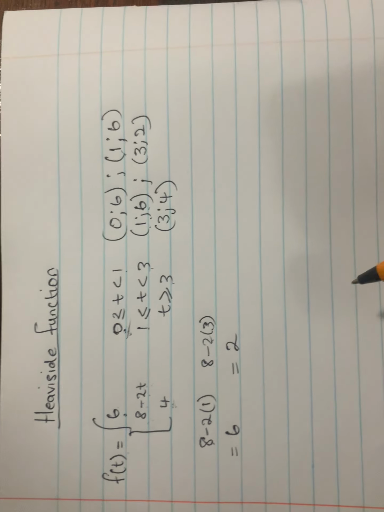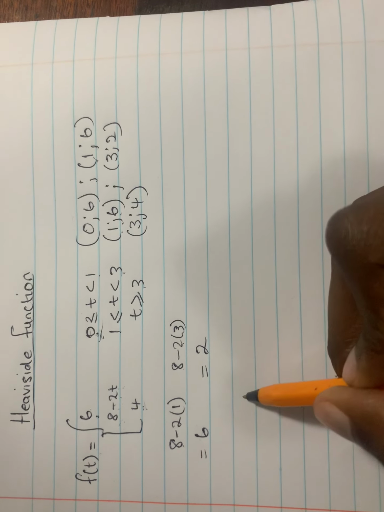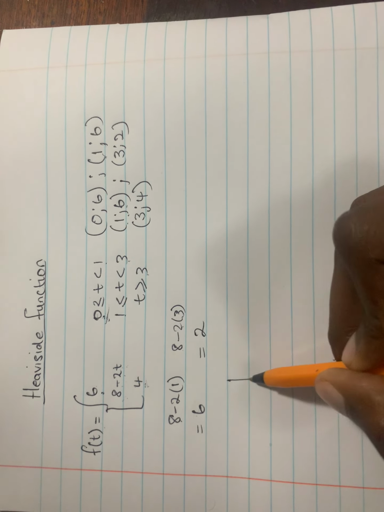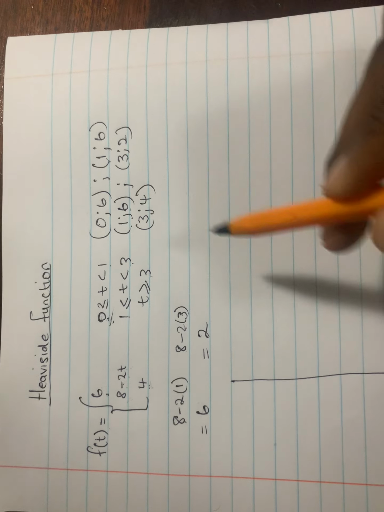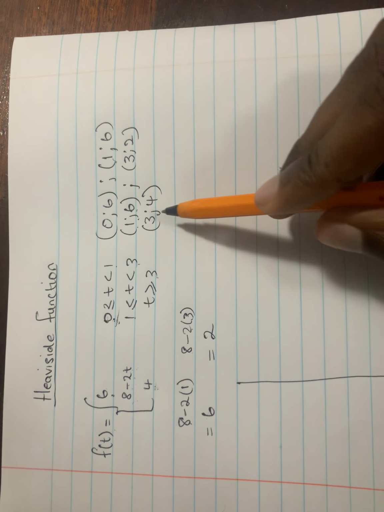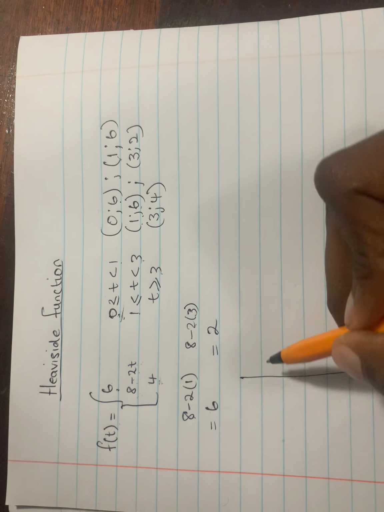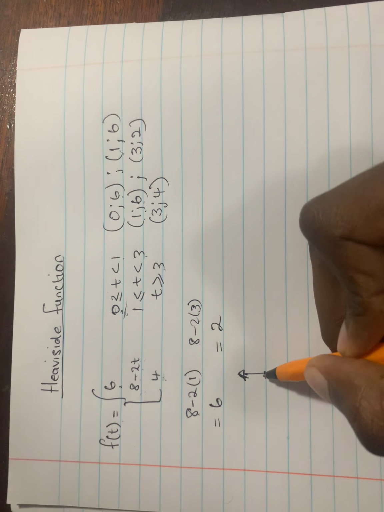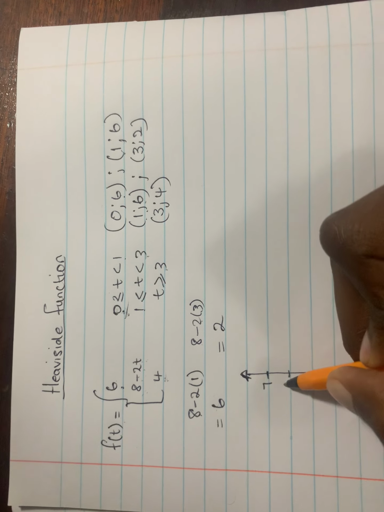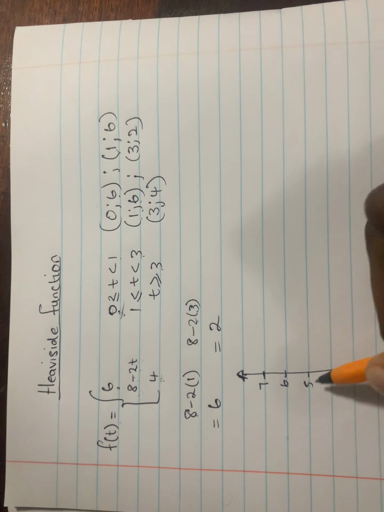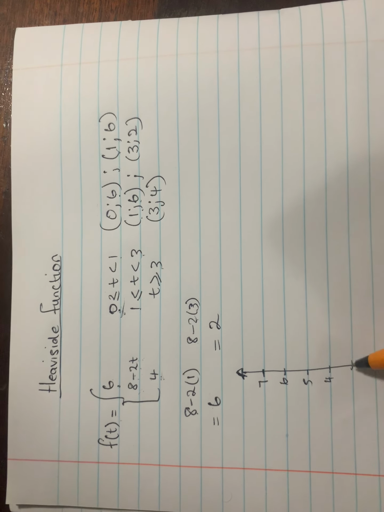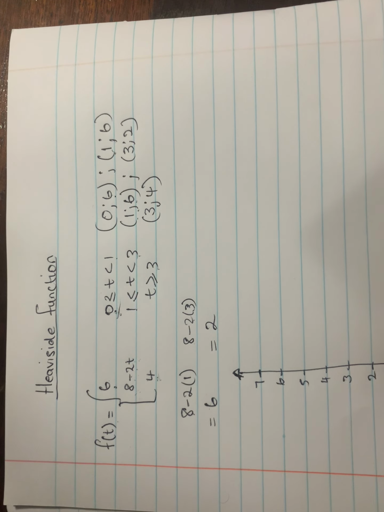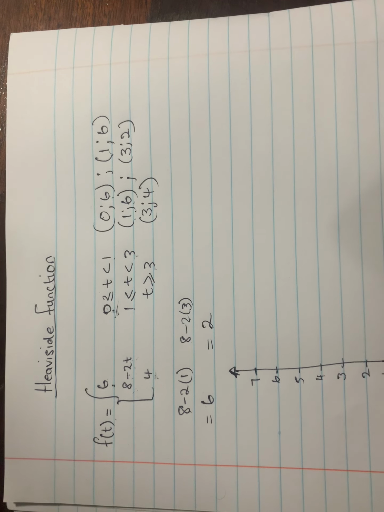Then you come here and draw your graph using your coordinates. On the y-axis, the maximum value is 6, so we can end maybe at 7. So it will be 6, 5, 4, 3, 2, 1, and then we have a 0.